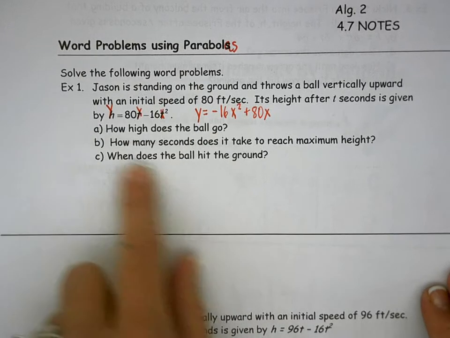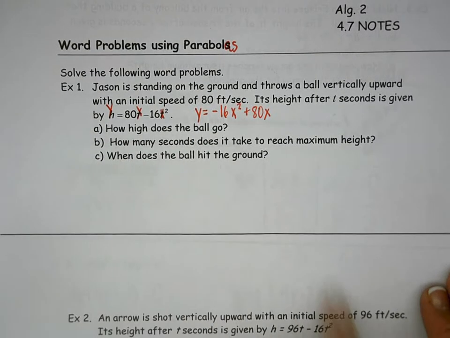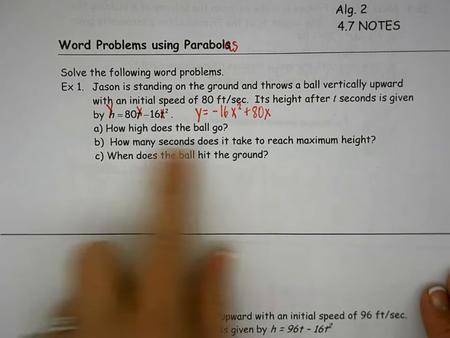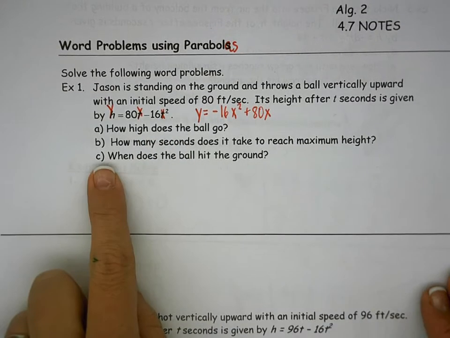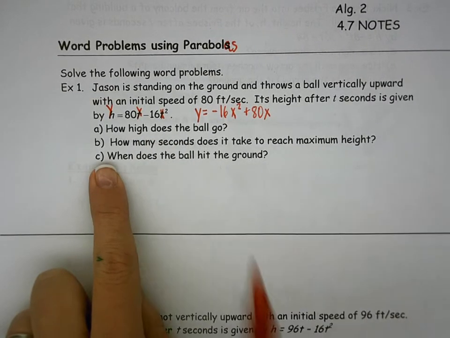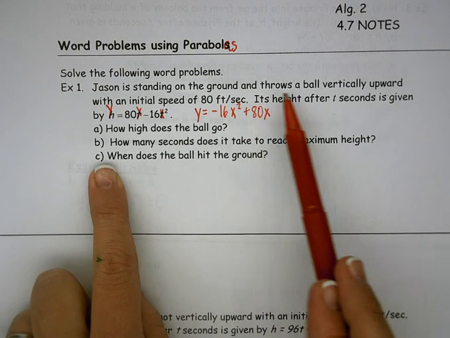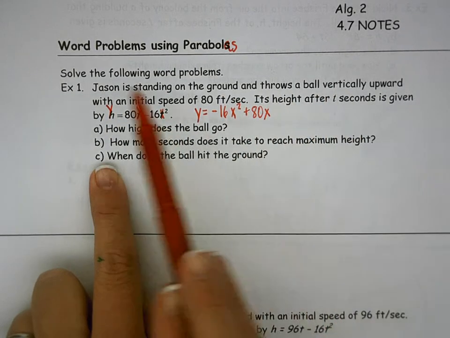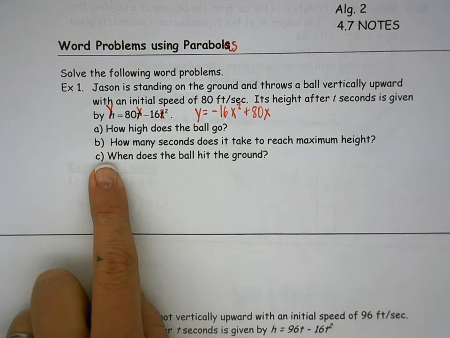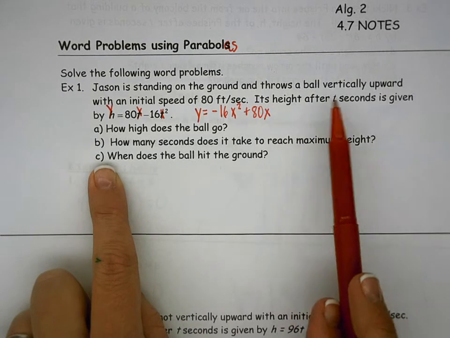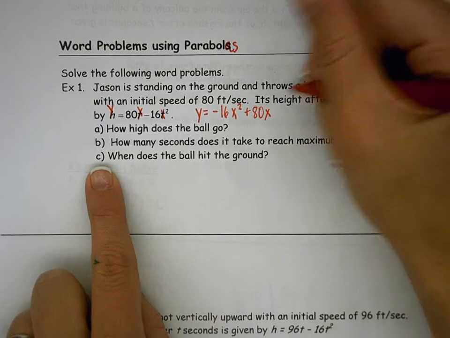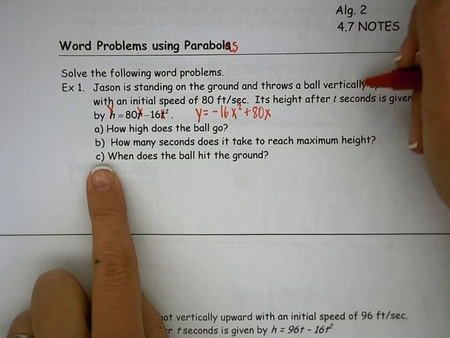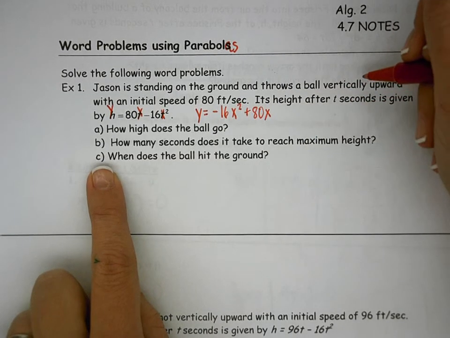Also, I would go through and try to figure out what they're asking for, or which value you're going to find to get these answers. Okay, so let's read the question. Jason is standing on the ground and throws a ball vertically upward with an initial speed of 80 feet per second. Its height after t seconds is given. So H is dealing with height and T is dealing with seconds, right?